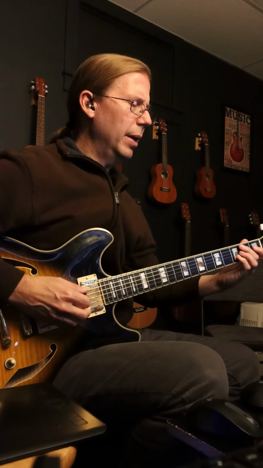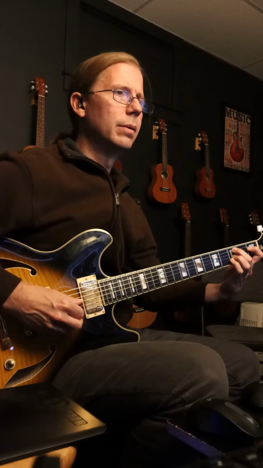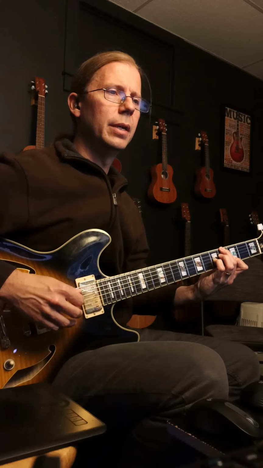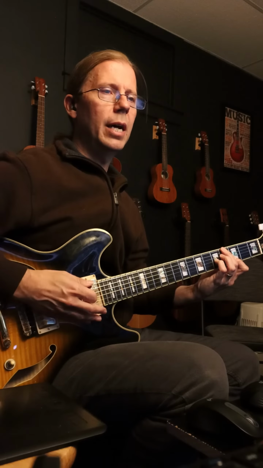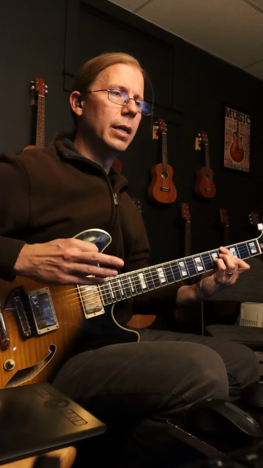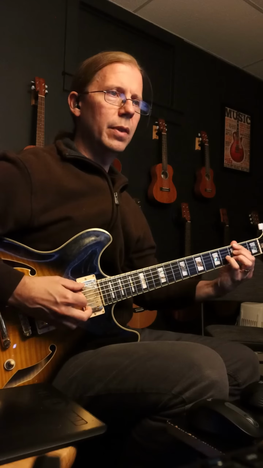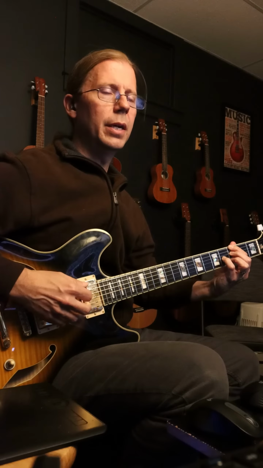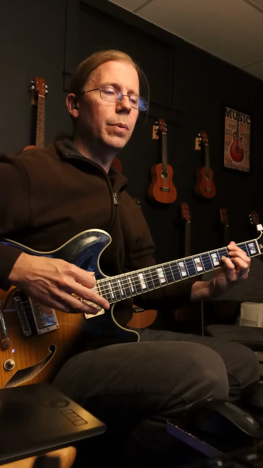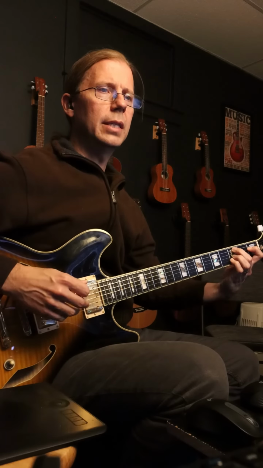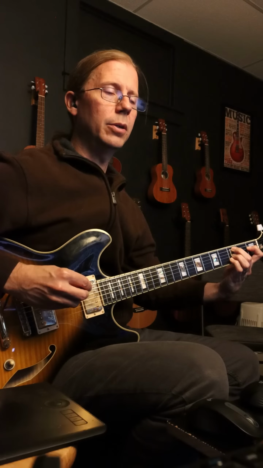So we'll talk a little bit about what that is and where that comes from. A predominant chord comes just before the dominant seventh. This is the G7, so that'll be the 5 chord in the key of C minor.